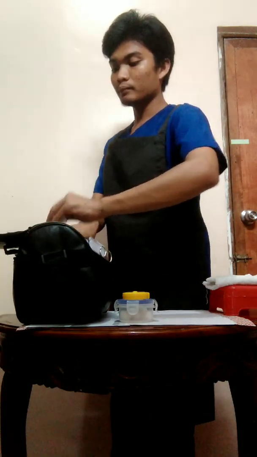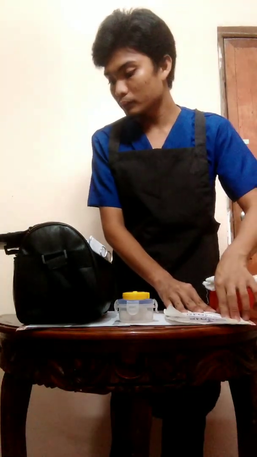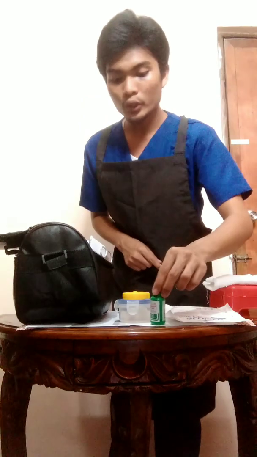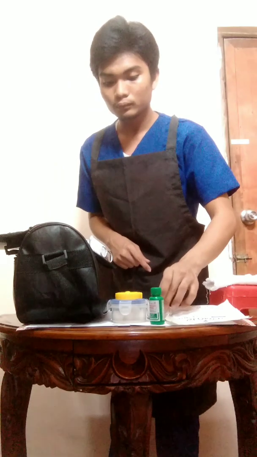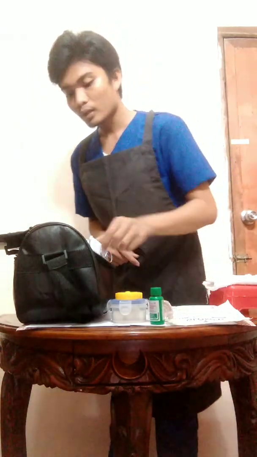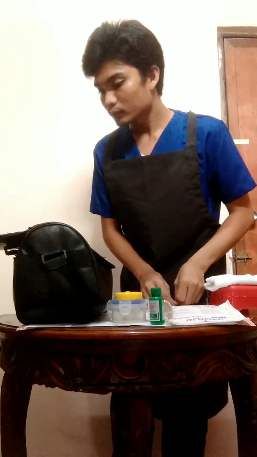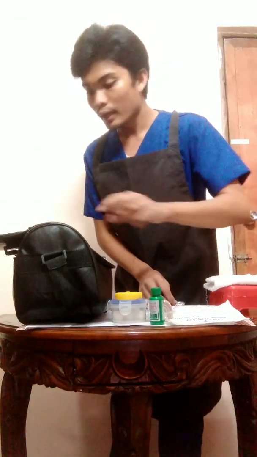After measuring the fundic height, I will be performing wound care. So what we need is sterile gloves, gauze pad, the antiseptic solution, the micropore tape, the forceps, scissors, and a ready-made receptacle.